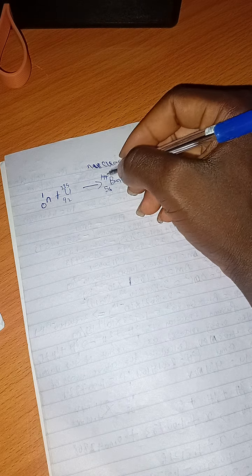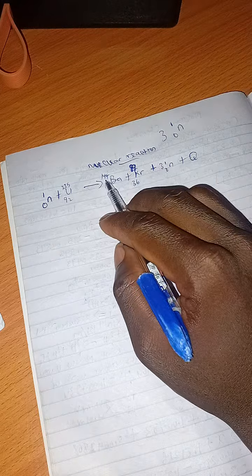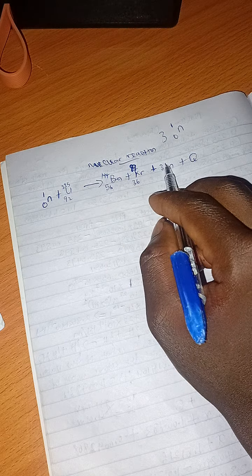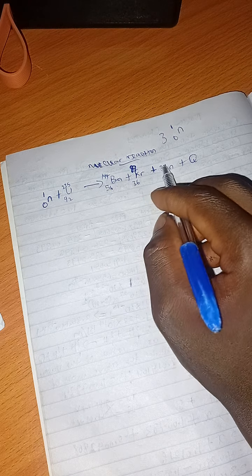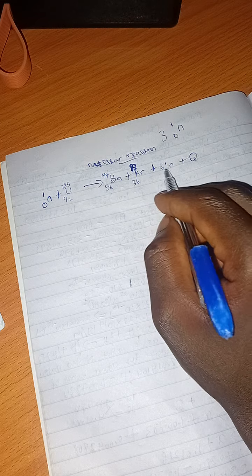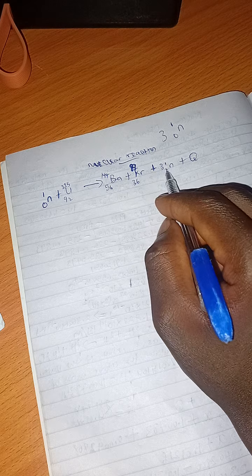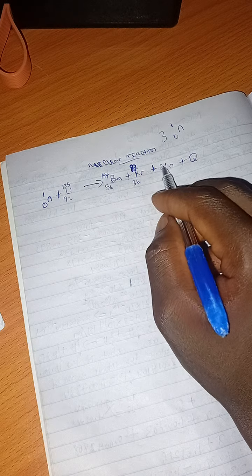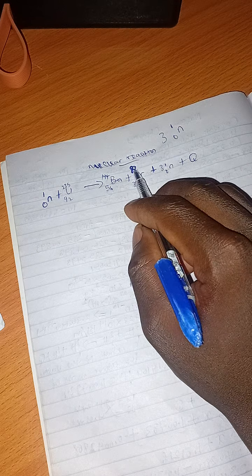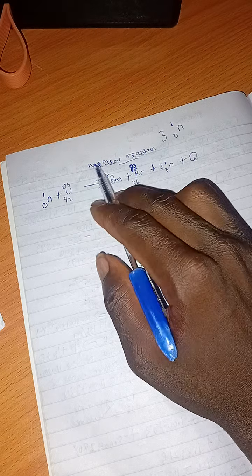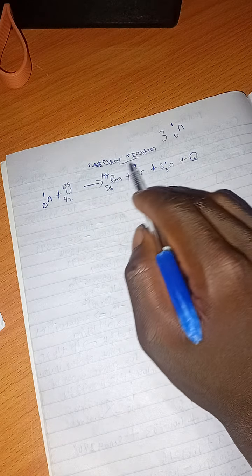Some textbooks put 92 here, they put 141 there. There's no problem about that. Just calculate all your masses here. The mass we have here for neutron is 1. 1 times 3, that's 3 mass already. For the atomic number, 0 times 3 is 0. 3 plus 89, that's 92. 92 plus 144, that's 236.